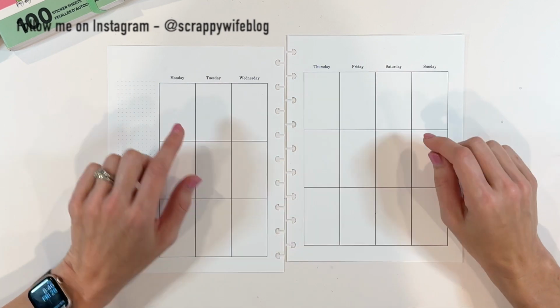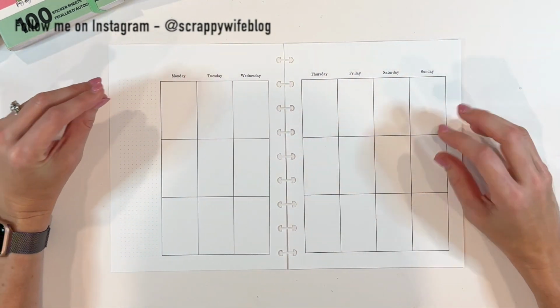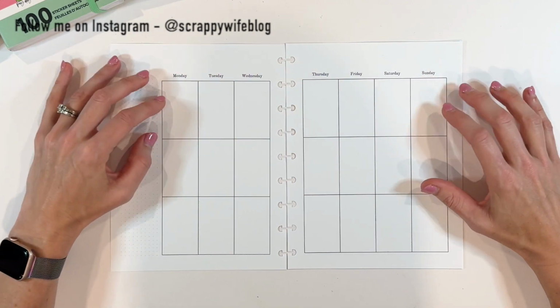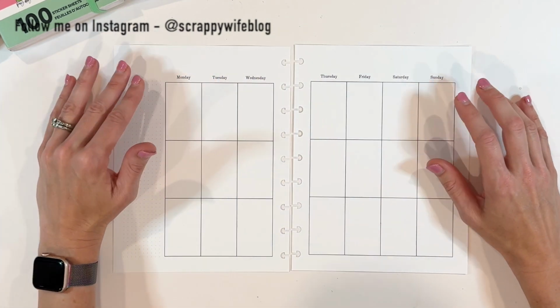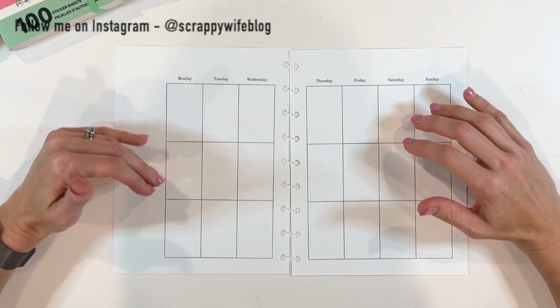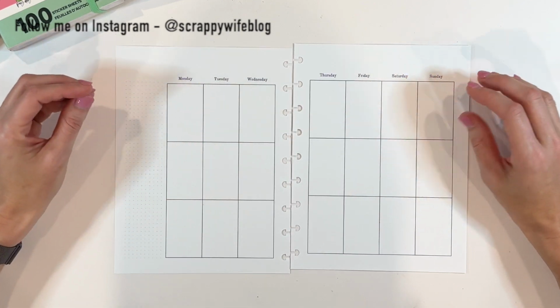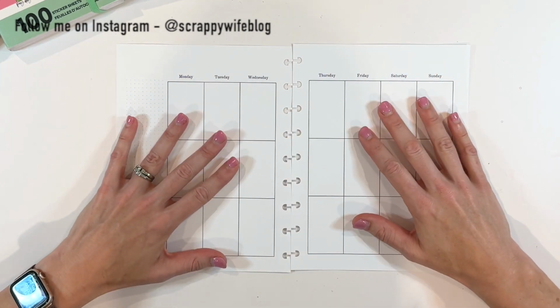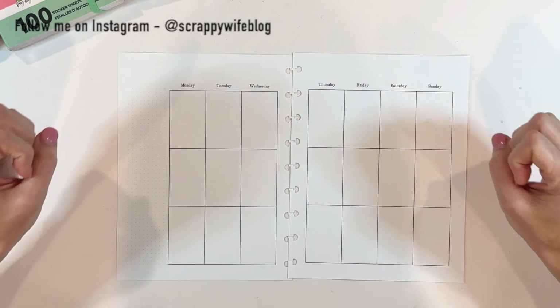Hey y'all, I'm Elisa, the Scrappy Wife behind ScrappyWife.com, and today I'm continuing my series where I am diving into all of the different planner layouts that I can find so that we can talk about ways to use them to make them the most productive possible for you. Different ways that you can consider how you want to use your different planner layouts. And today we are diving into the vertical layout.